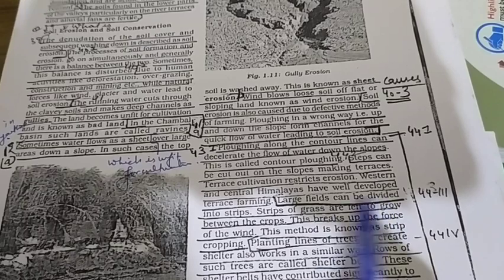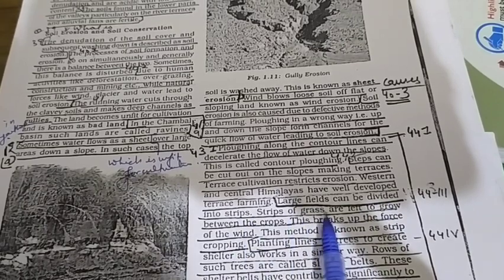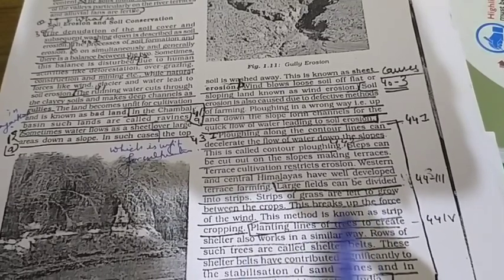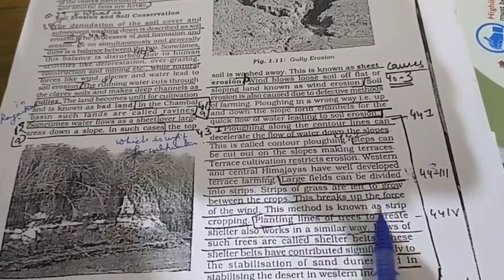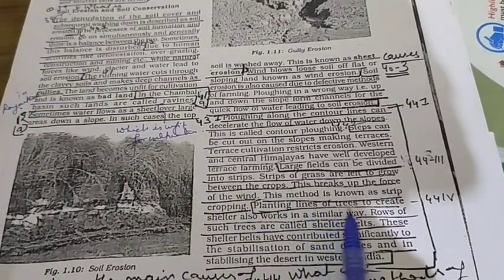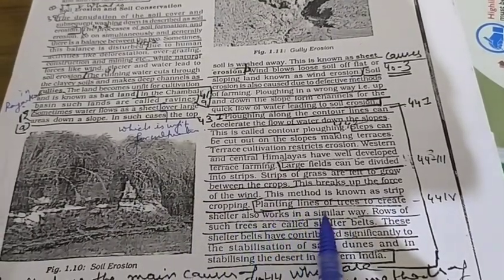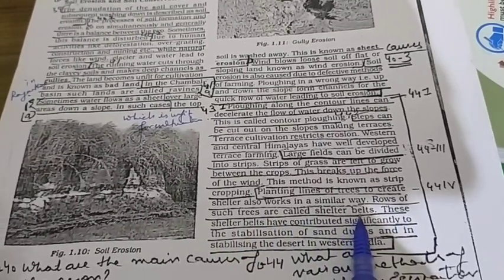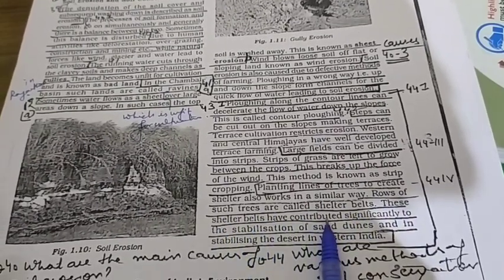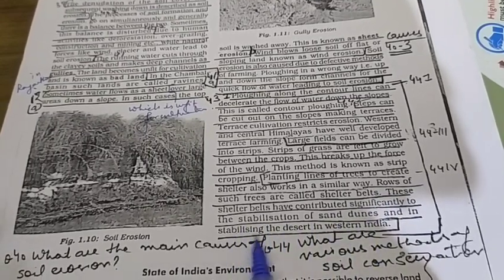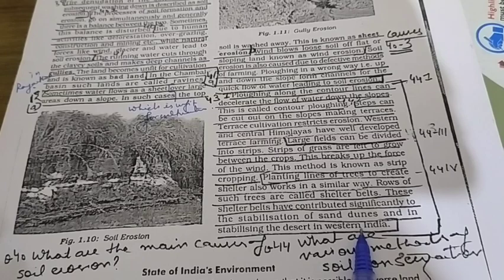Large fields can be divided into strips. Strips of grass are left to grow between the crops. This breaks up the force of the wind. This method is known as strip cropping. Planting lines of trees to create shelters also works in a similar way. Rows of such trees are called shelter belts. These shelter belts have contributed significantly to the stabilization of sand dunes and in stabilizing the desert in western India.